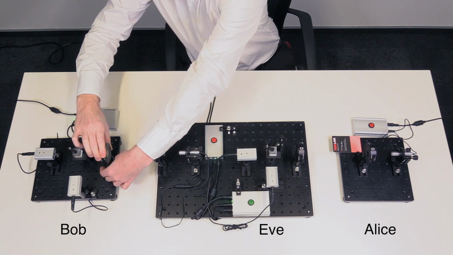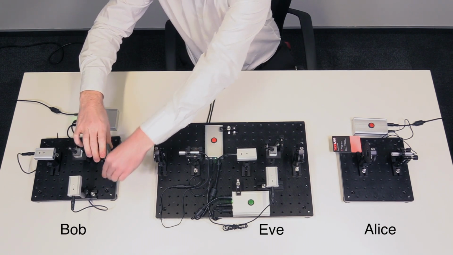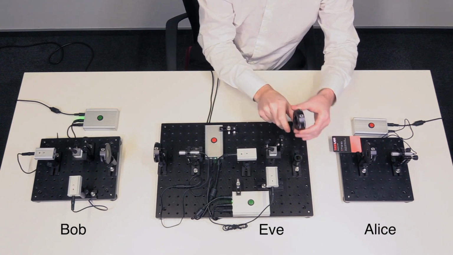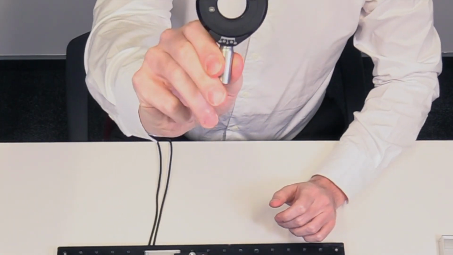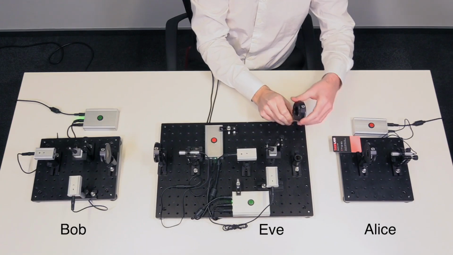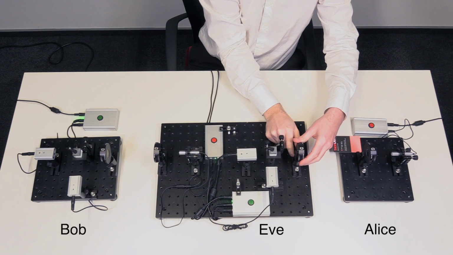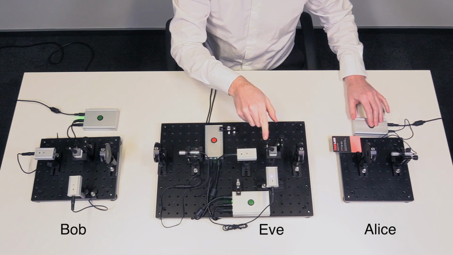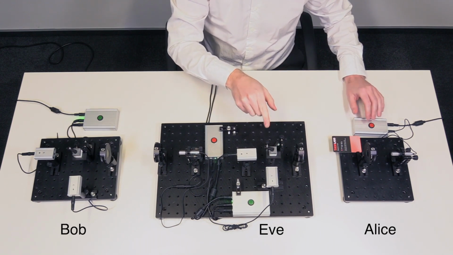Now, as I said, the interesting case is when Eve has a basis that does not match, meaning we have a 0-degree orientation of the half-wave plate. So Alice and Bob measure in the X basis, Eve measures in the plus basis. The result will be random. Let's see what happens. Okay, so the LED of the detector 1 lit up.